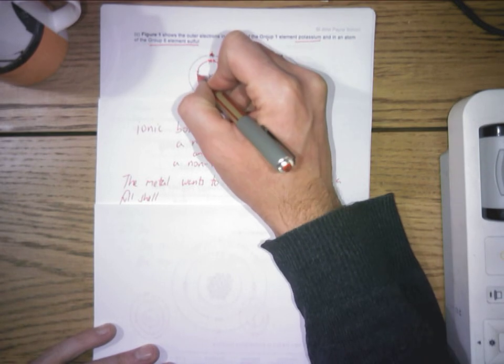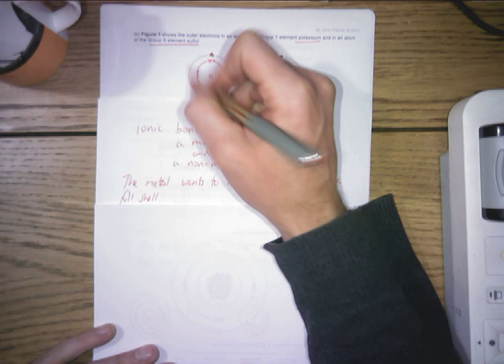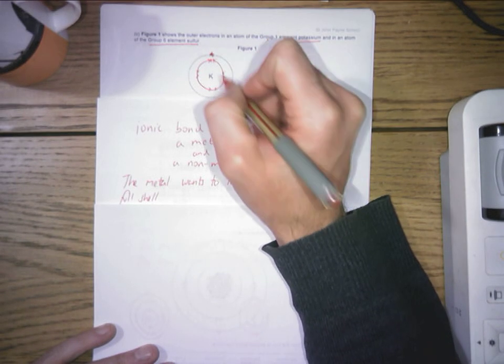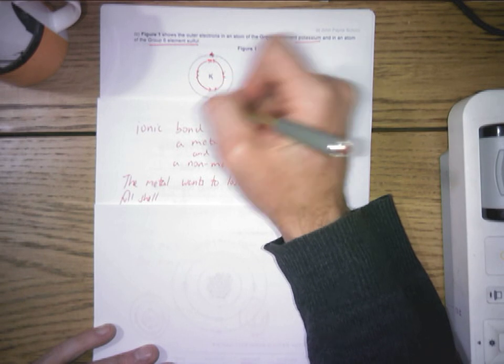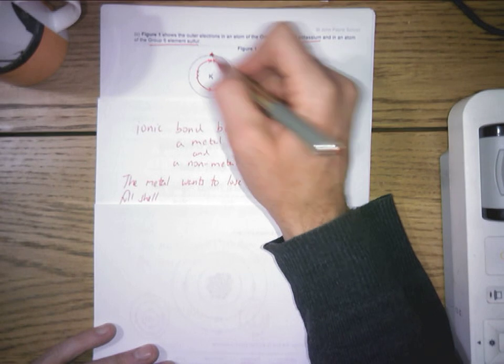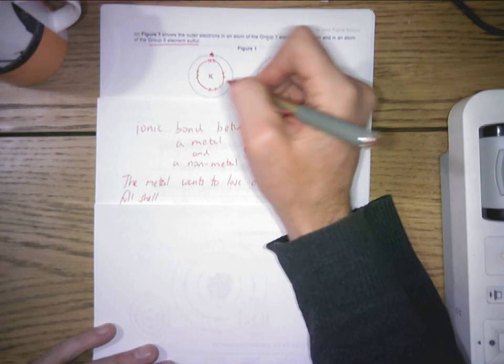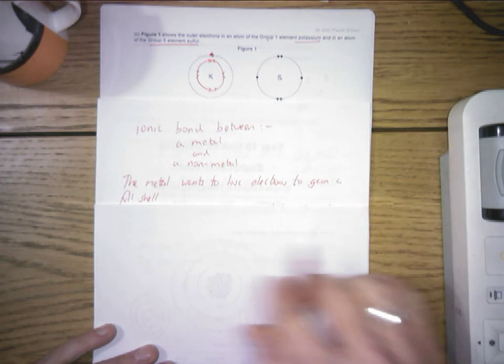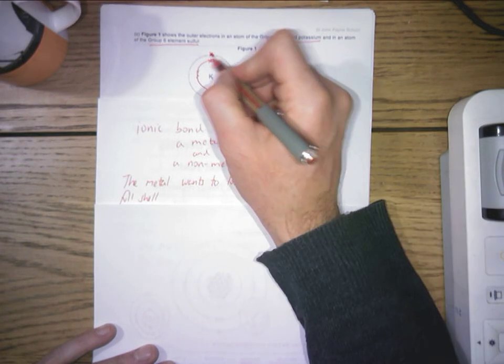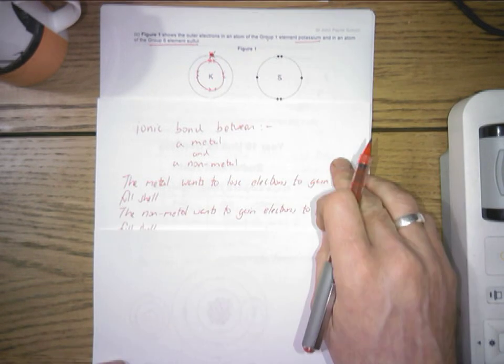Now we don't bother drawing it because we only ever bother drawing the electrons that take place in bonding for bonding diagrams, but underneath that outer shell I've got a full shell of 8. So if I lost this electron, bosh, I'm there with a full shell. So the metal wants to lose electrons to gain a full shell. It's going to want to lose that outer shell electron there.